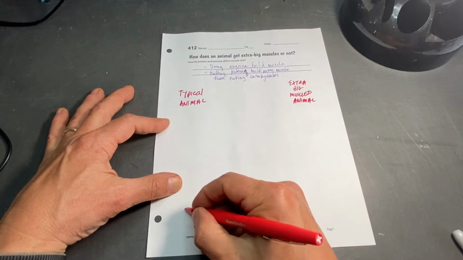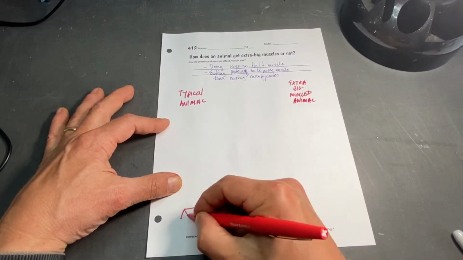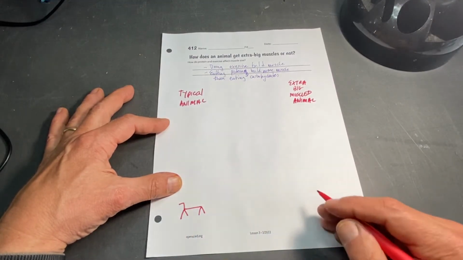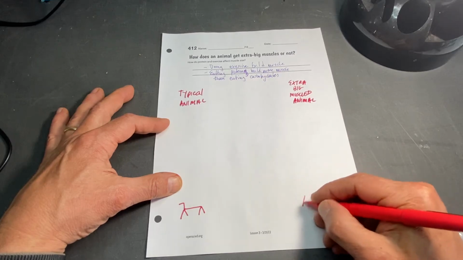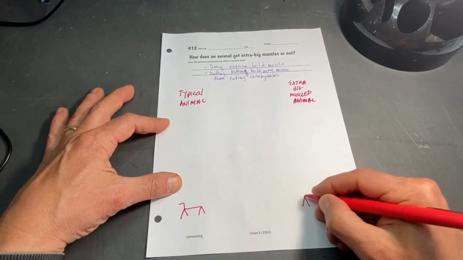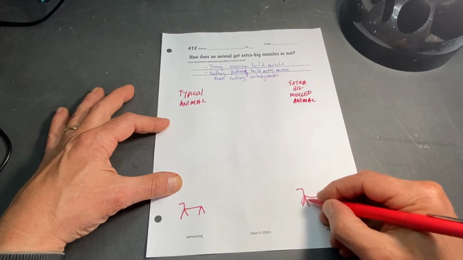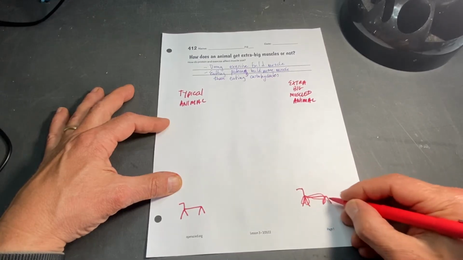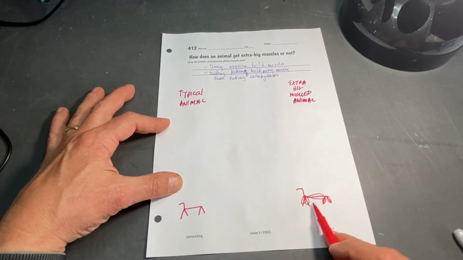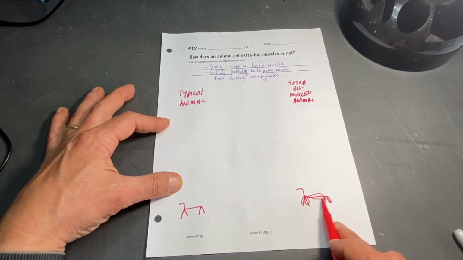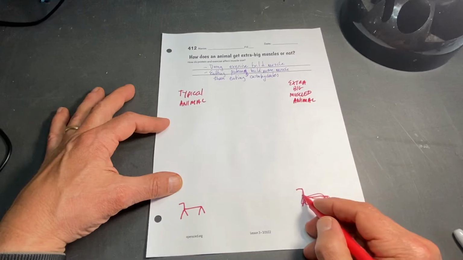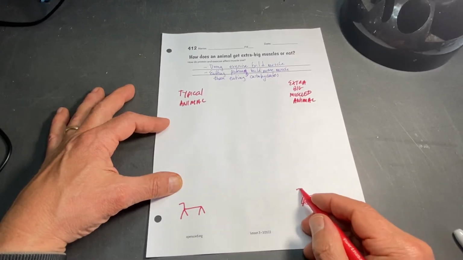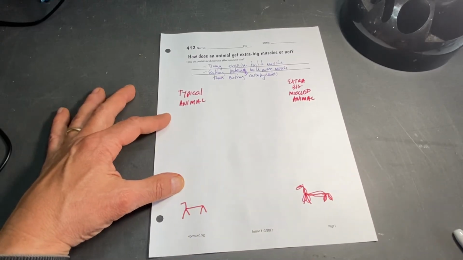So we can draw a regular muscled animal over here, and I'm just going to draw a stick figure. And we can draw that same stick figure over here. But we know that the stick figure that's got extra muscles has these extra circles or ovals around it to represent those big muscles, okay? And in fact, they're all over the place.